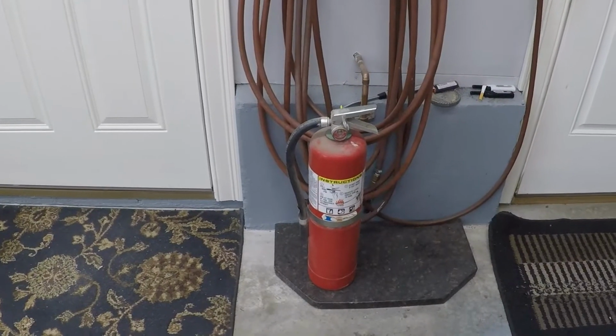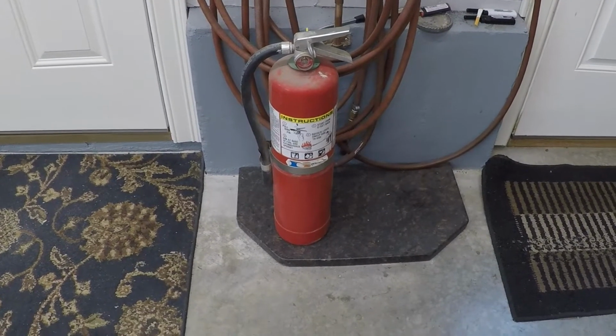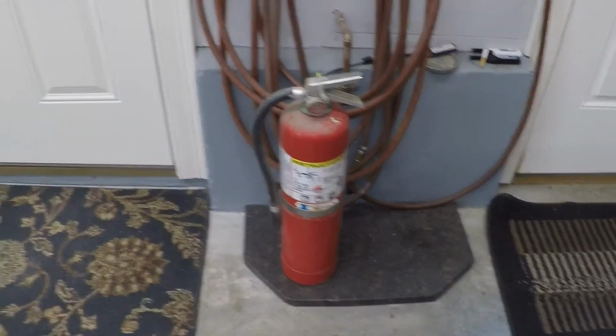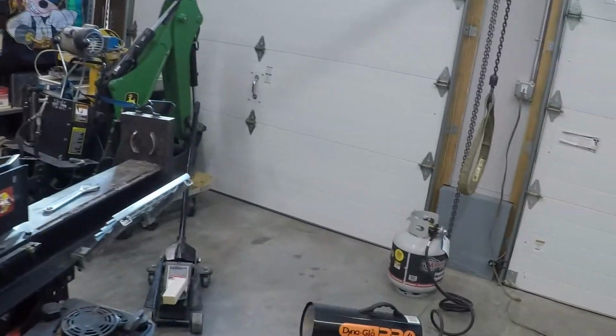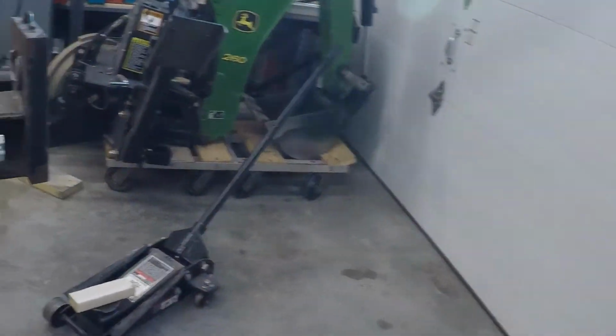The other essential item that I have out here in the garage, fire extinguisher. You don't want to be working in your garage with an open flame without at least one. I've got a couple of fire extinguishers kicking around here, so I'm pretty comfortable with that.